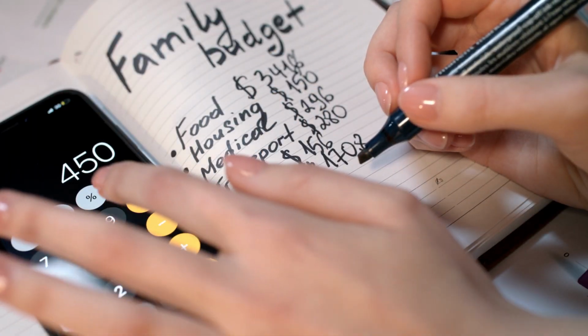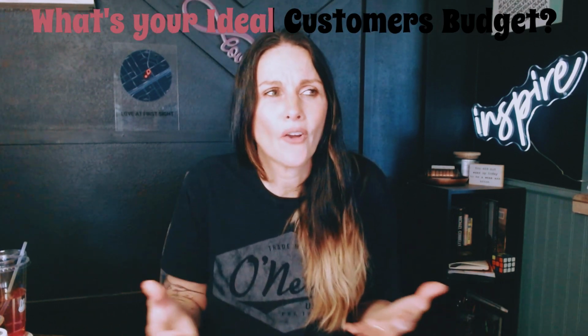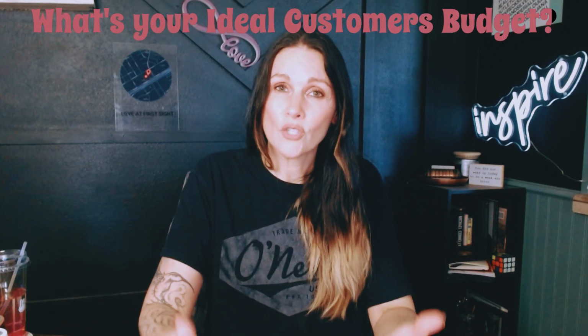Also, understanding your target audience's budget. What can they afford? What are they looking for? Are your ideal customers willing to buy something like this? Are they willing to spend all of that money? Hopefully they are, because that is the whole purpose of making this product or course. But you still need to research what that audience's budget is.